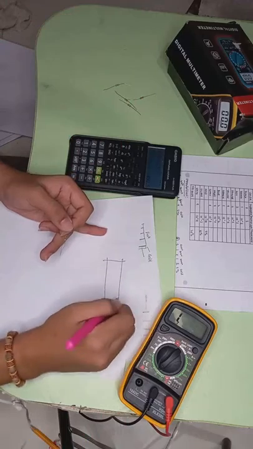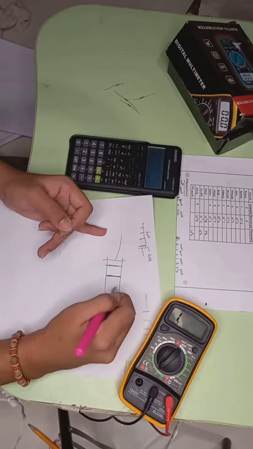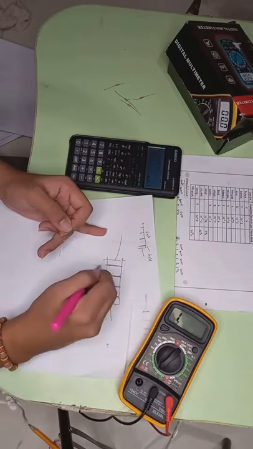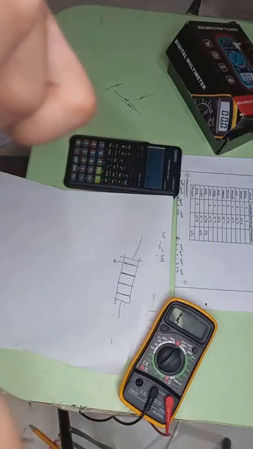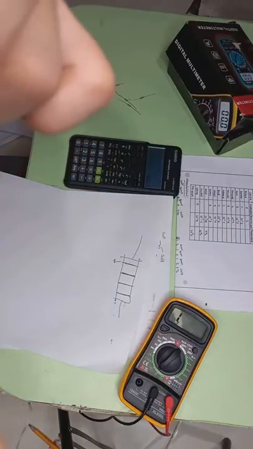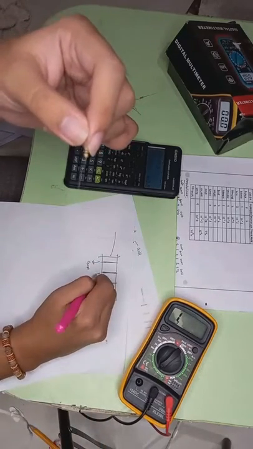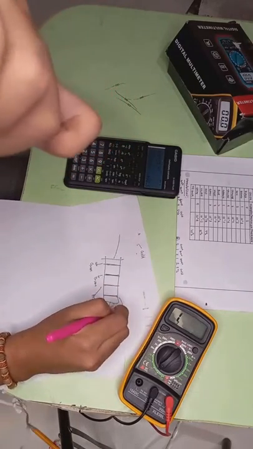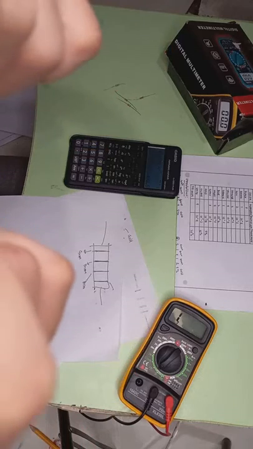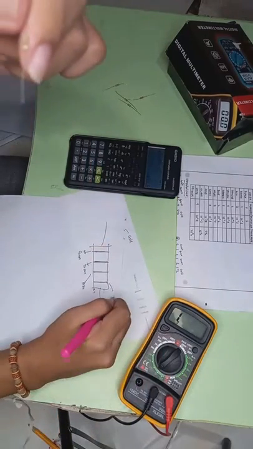Okay, need to draw first. The first color was green, the second was brown, the third also brown, and lastly it is gold.